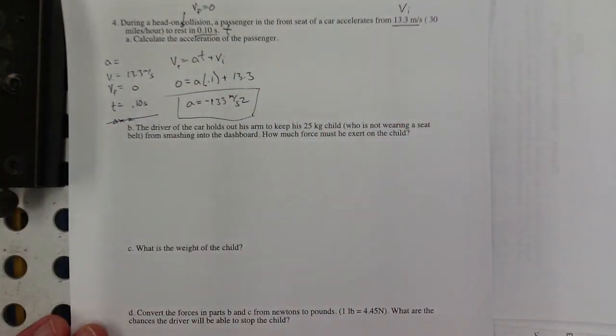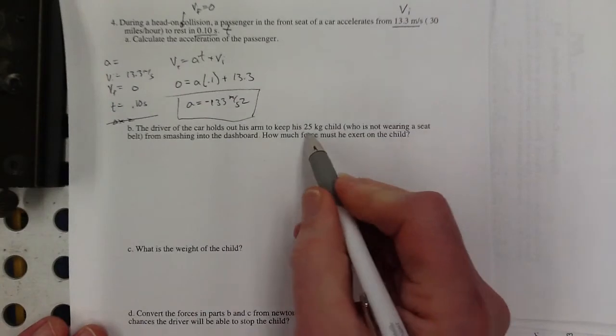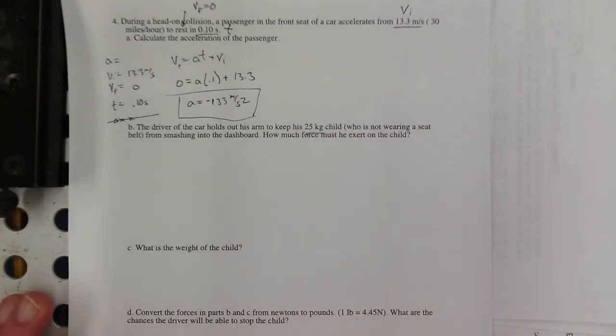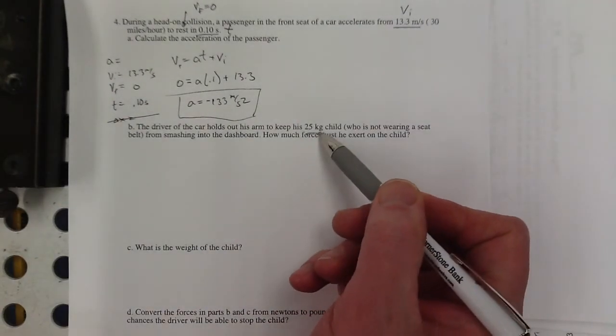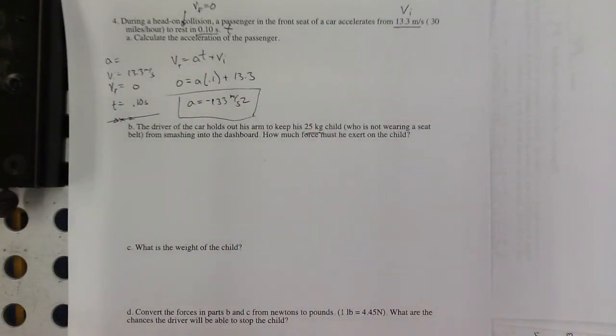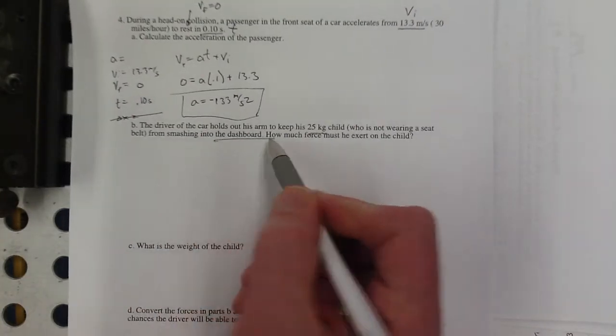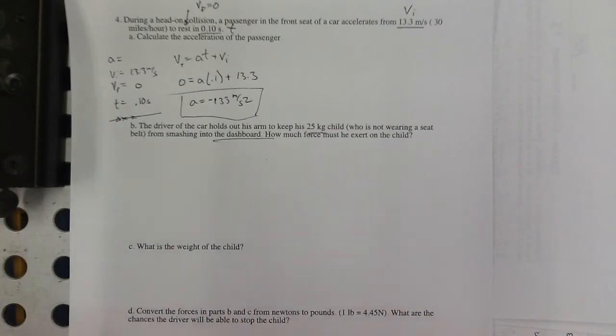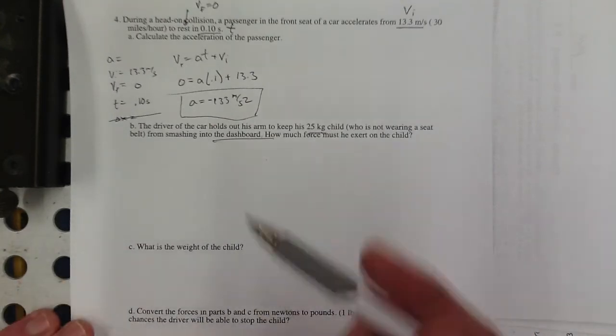The driver of the car holds out his arm to keep the 25-kilogram child who's not wearing a seatbelt from smashing into the dashboard. 25-kilogram child, that kid should be in a car seat still, or on a booster seat or something. Oh, and they shouldn't be in the front seat. Oh my goodness, who are these reckless people? How much force must he exert on the child? Did any of your parents ever do this? My mom used to do this to me when I was a kid. The karate chop into the chest when she had to brake suddenly.